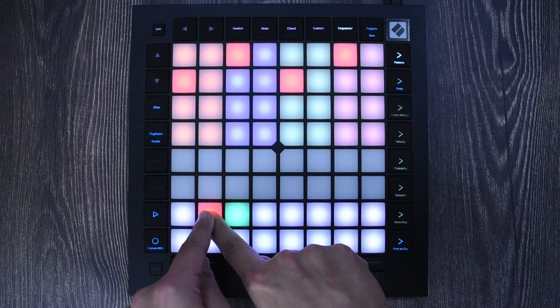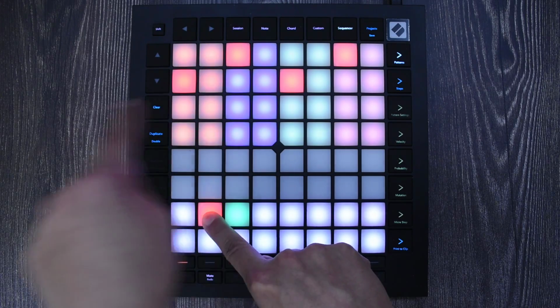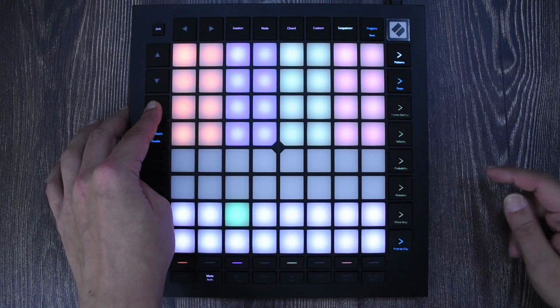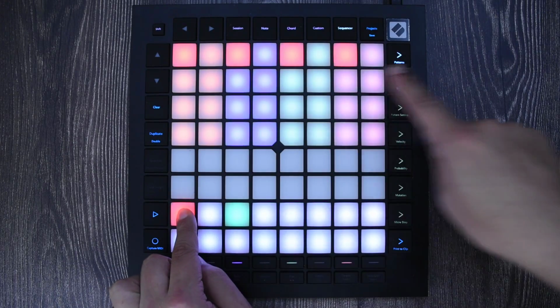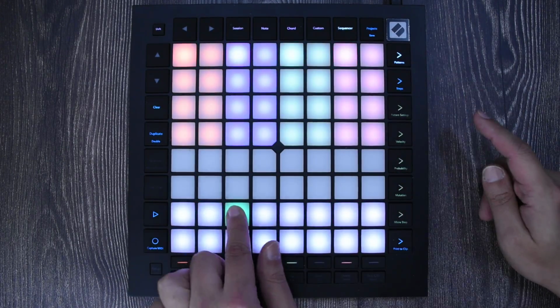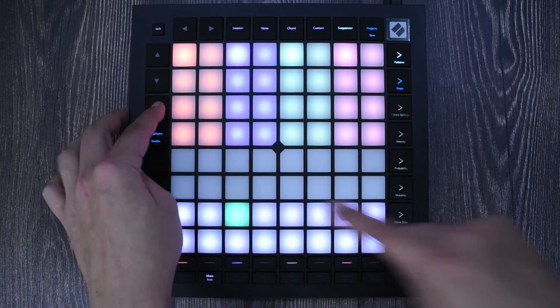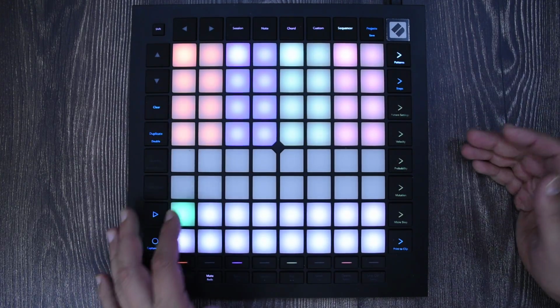I'm going to do it for the other scenes. If I press and hold, I can edit the scenes if you want. But in this case, I'm just going to delete it, and I'm going to delete that one. If I press and hold, all of the scenes are back to the first one. I'm going to clear that one as well. All right, so this is how the scenes work.